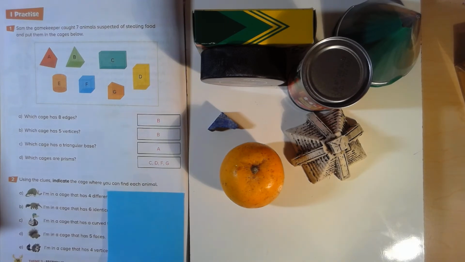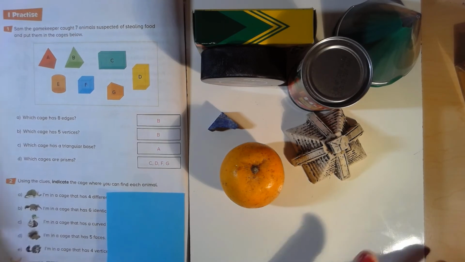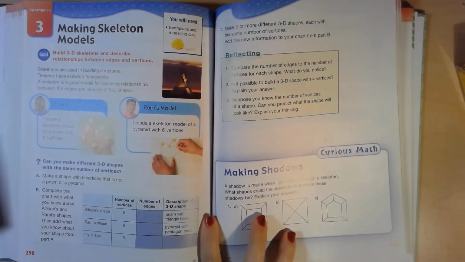Okay, so now that we've done that, one other thing I want us to do, and for this, you are going to need modeling clay or Play-Doh and toothpicks. If you don't have them, don't worry about it. It's fine.